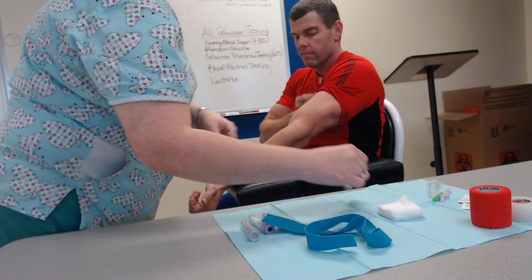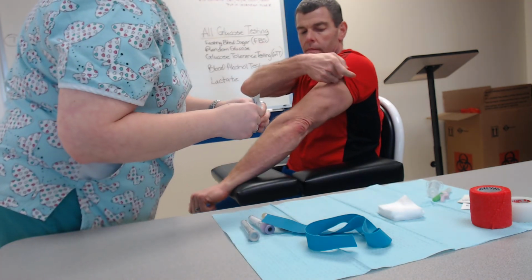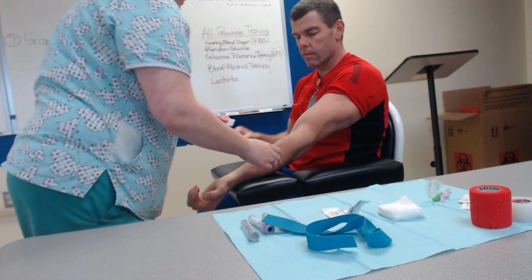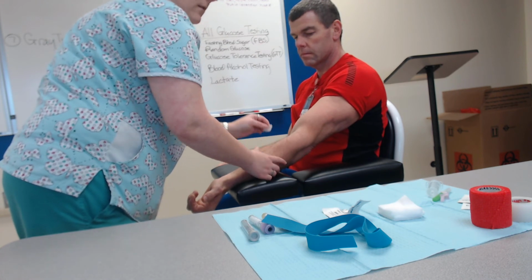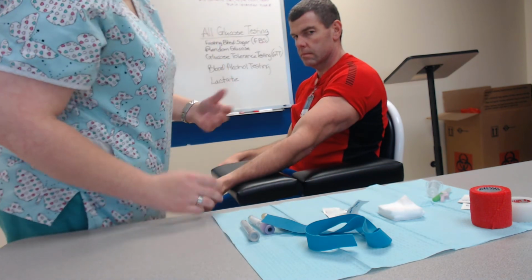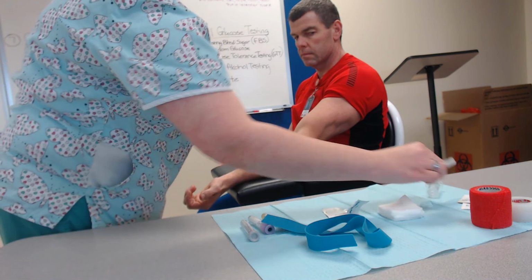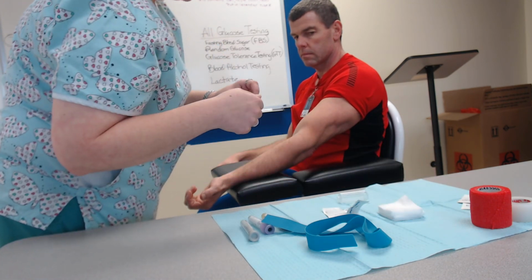And you then want to clean the area that you're going to be drawing blood with an alcohol prep pad. Okay. And while that's drying, you can go ahead and set up your needle.